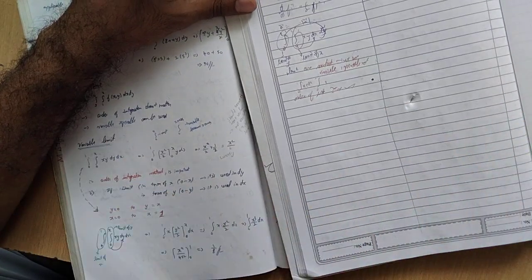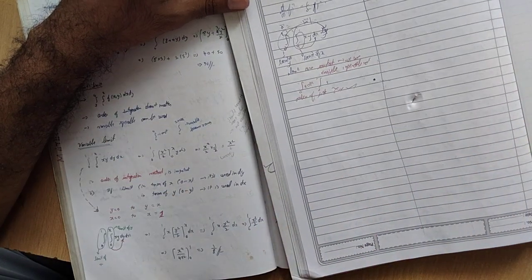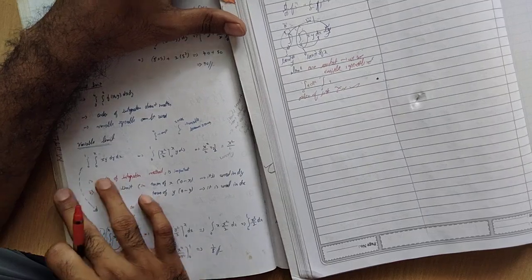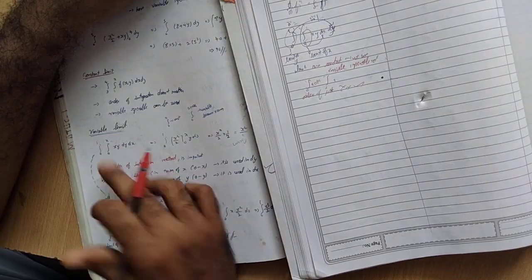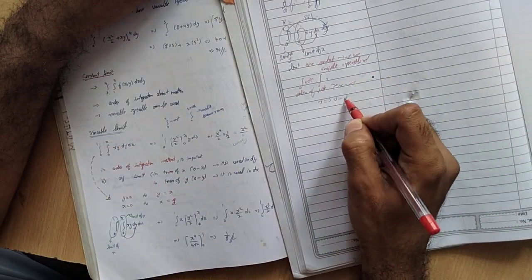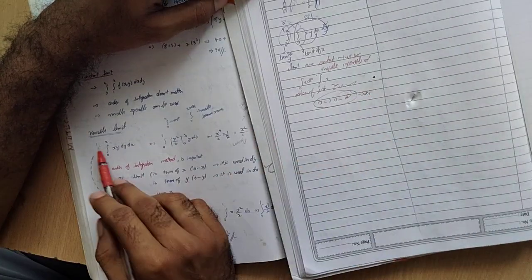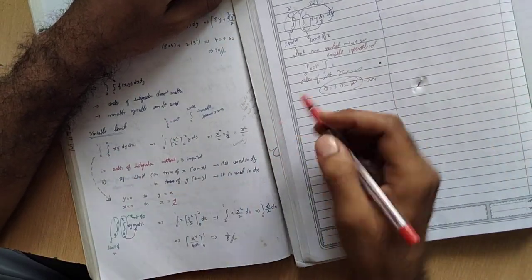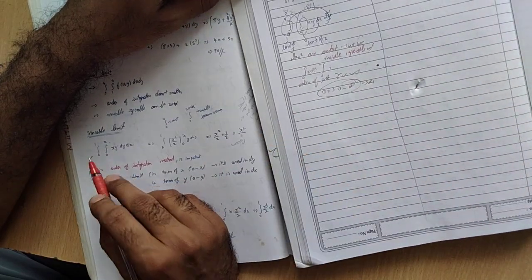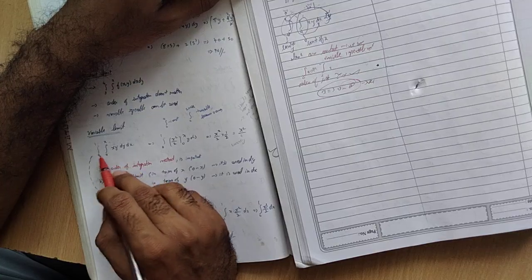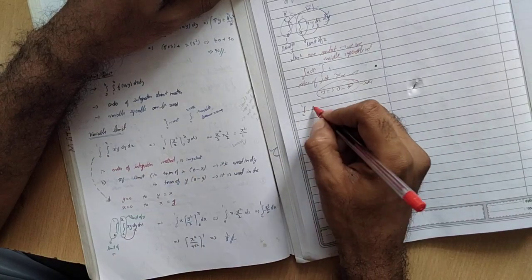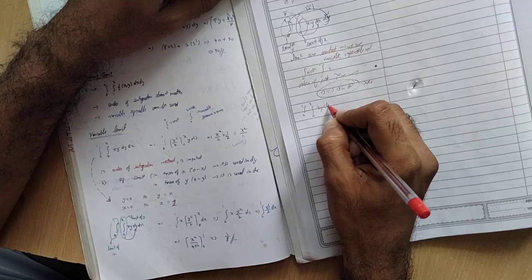Now you can see variable limits. In this, 0 to 1 is given and 0 to x is given, so x can be any value, meaning 0 to infinite. This is a variable limit. It is going to be an infinite value, so this is the limit of x, this is the limit of y, this is the limit of x. So 0 to 1, 0 to x, x dy dx.